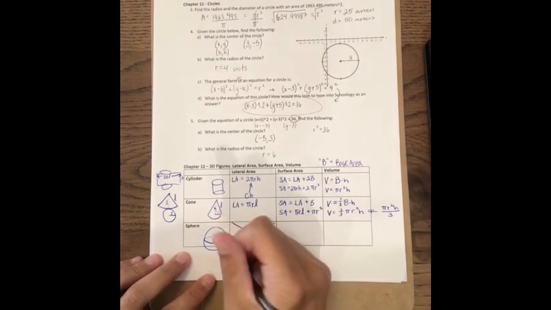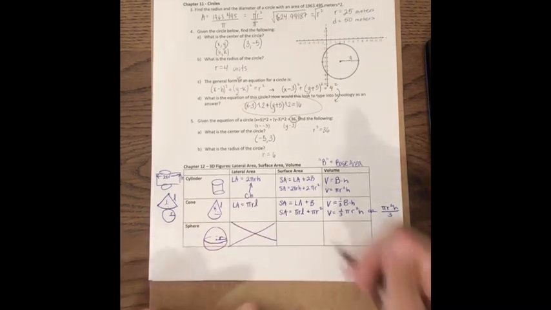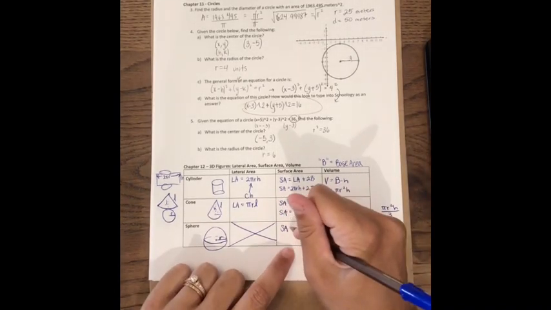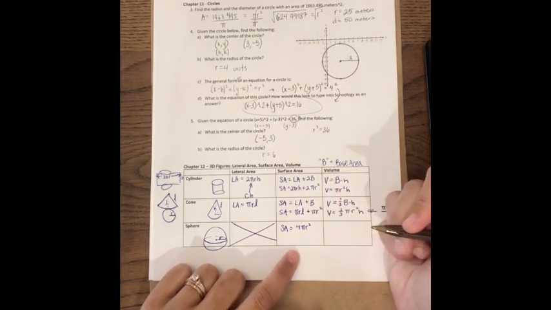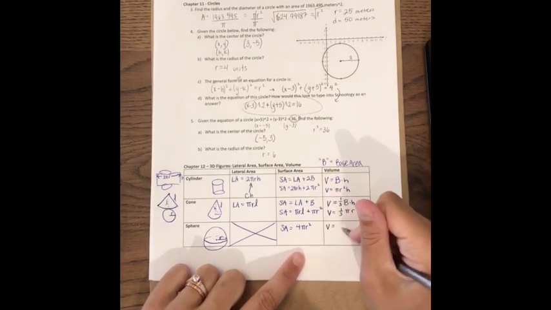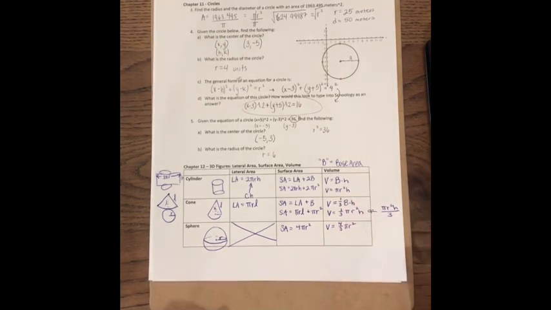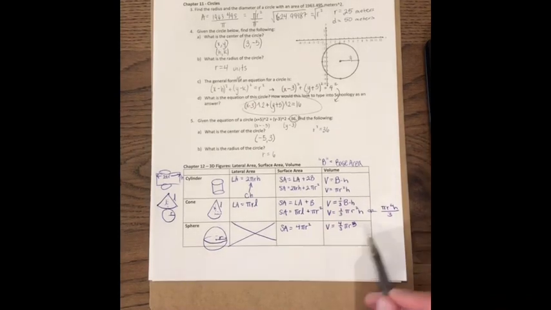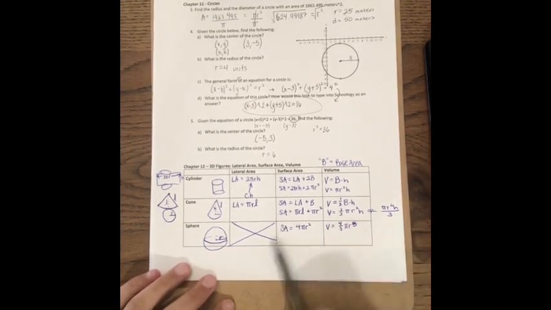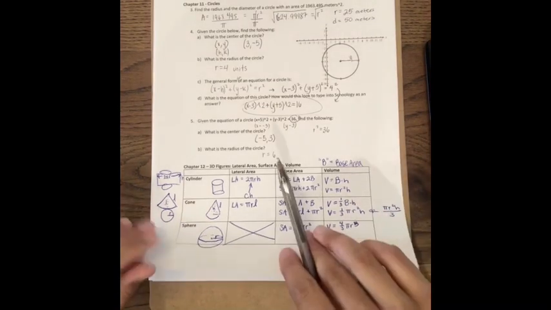For a sphere, the radius is here, and the surface area of a sphere is 4 pi r squared. The volume of a sphere is 4/3 pi r cubed. Make sure you do cubed because it's 3-dimensional. So these are the formulas we're going to use for the surface area and volume of a sphere.